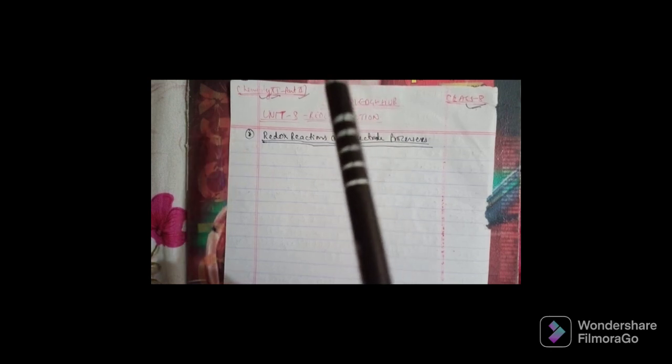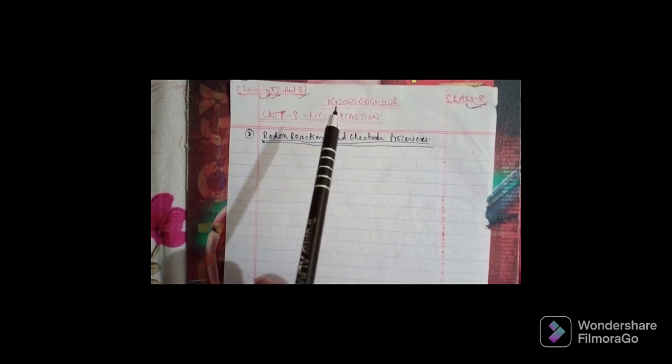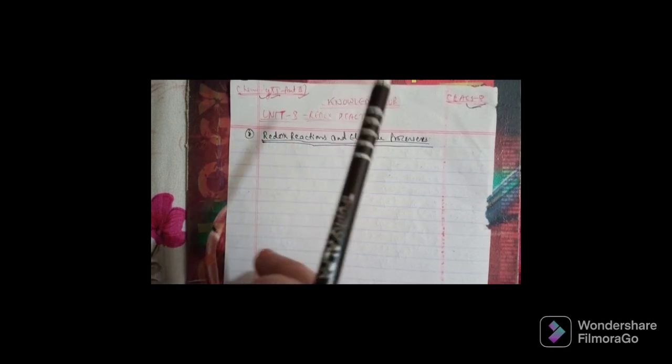Now we modify the experiment in such a manner that for the same redox reaction, the electron transfer takes place indirectly, and this necessitates the separation of zinc metal from copper sulfate solution. We take copper sulfate solution in a beaker and put a copper strip or rod in it. We also take zinc sulfate solution in another beaker and put a zinc rod or strip in it.